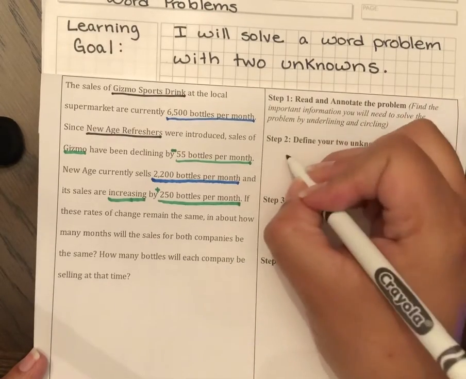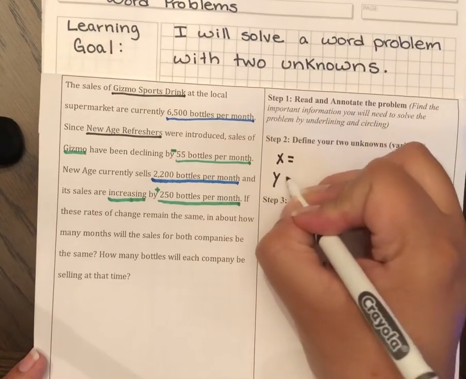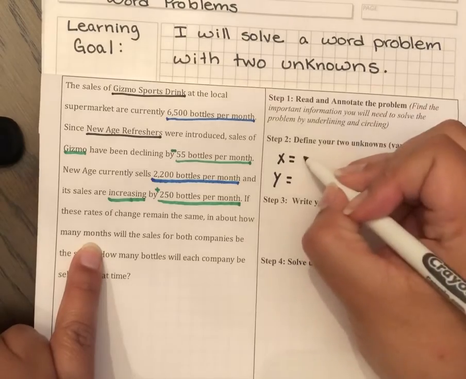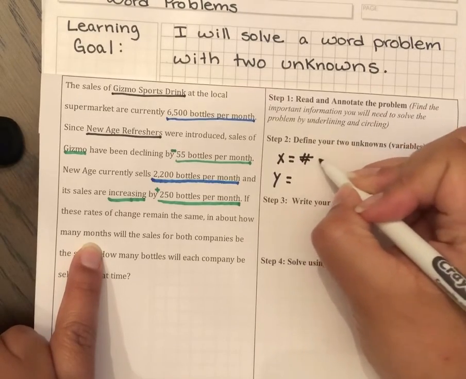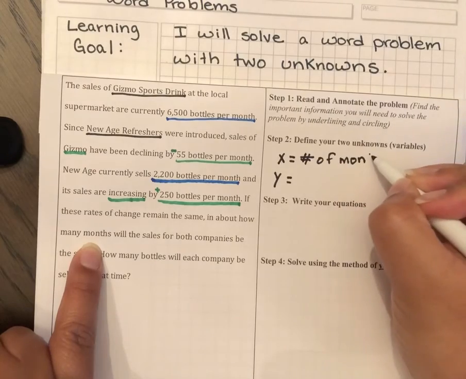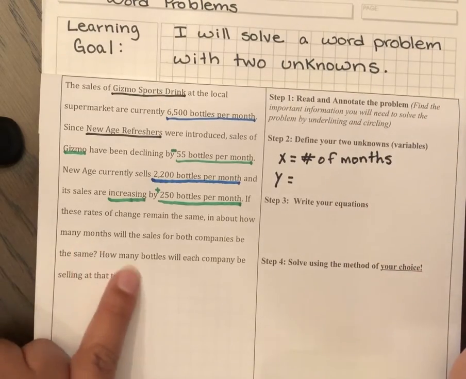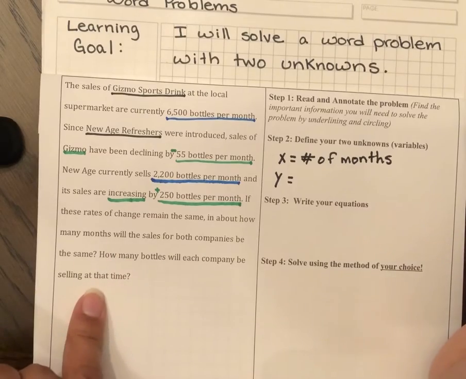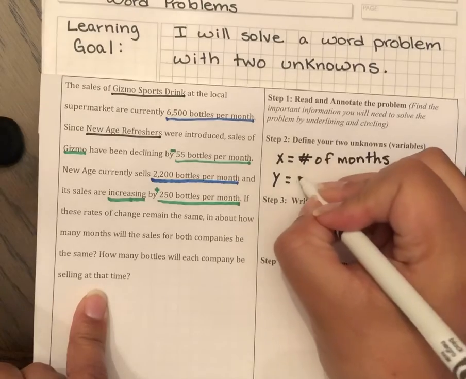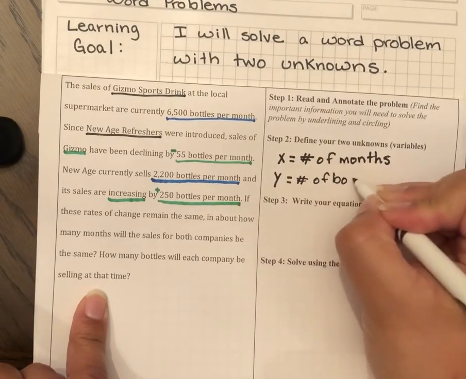So we need to define X and Y. X being the number of months. And the other unknown is how many bottles each company will sell. So Y is the number of bottles.